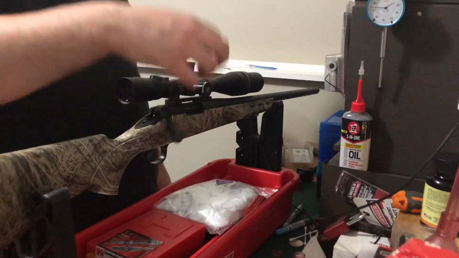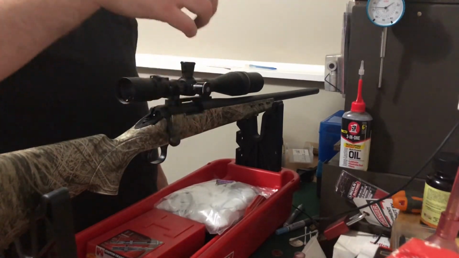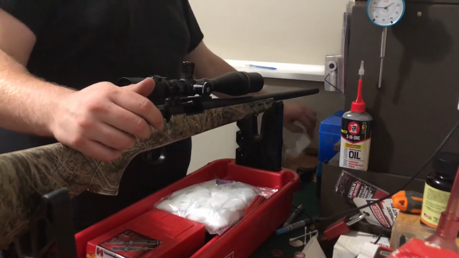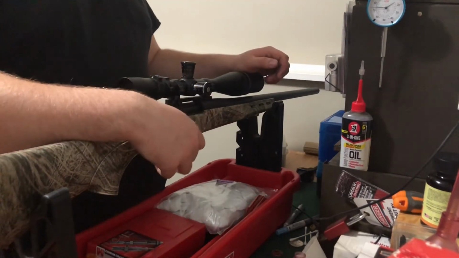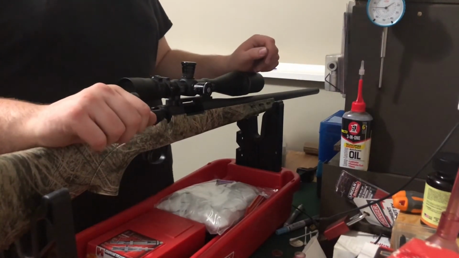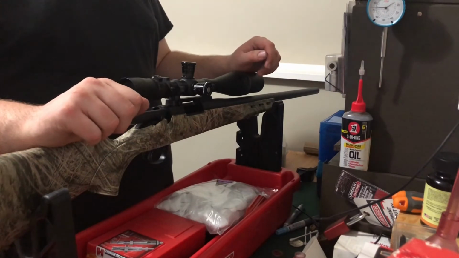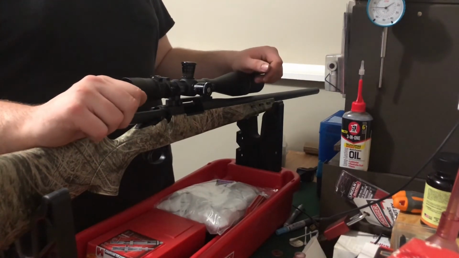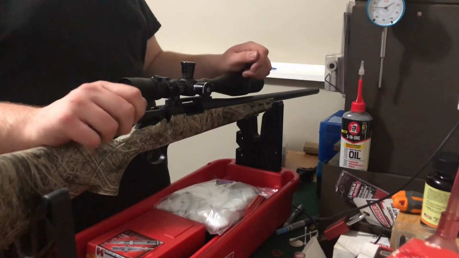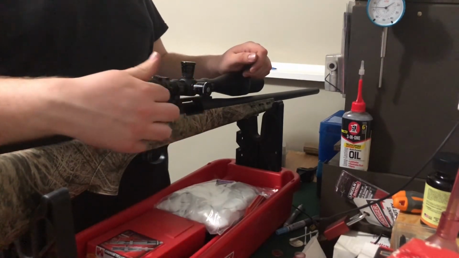You just want that thing to close without effort. You see that? You don't need to be fighting your bolt close, guys. I'm a firm believer in full-length sizing your brass, exact same every single time. You're only talking 1.5 thousandths to 2 thousandths shoulder bump. That's all you need. That's less than a human hair. 1.5 thousandths is about half a human hair, so you're talking very minimal, just enough to get that bolt to close without effort.